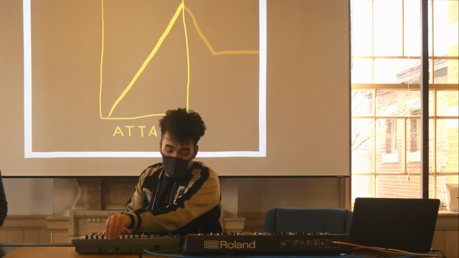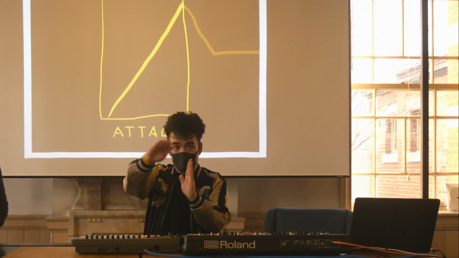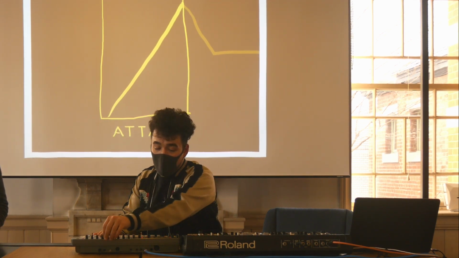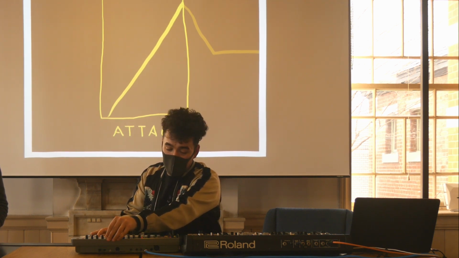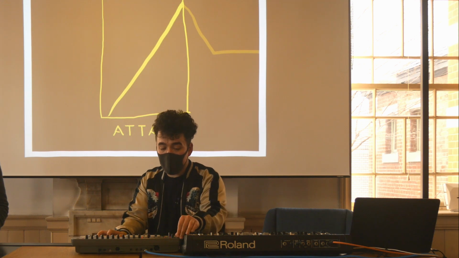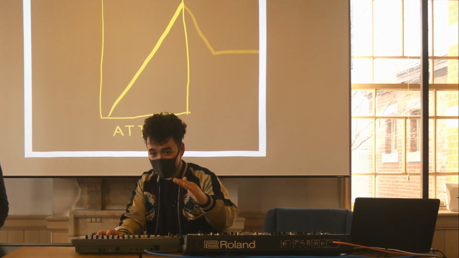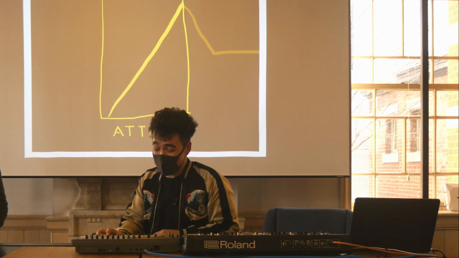So with low or zero attack, it's like this right away. And if you have the attack all the way up, it's still going on. It'll take a very long time.